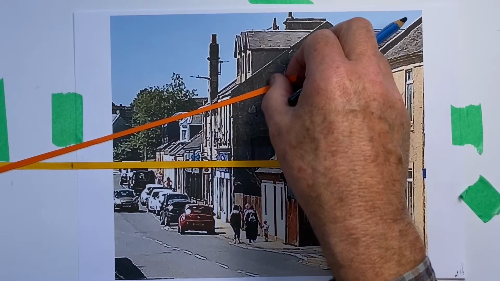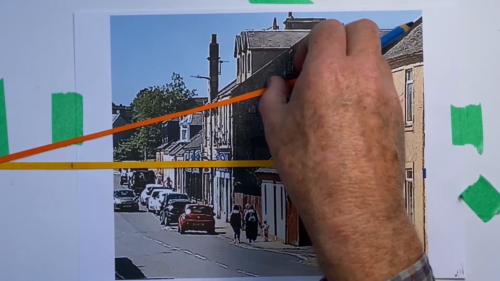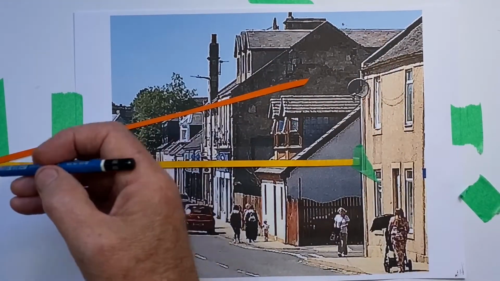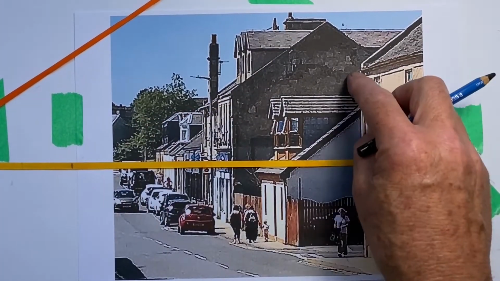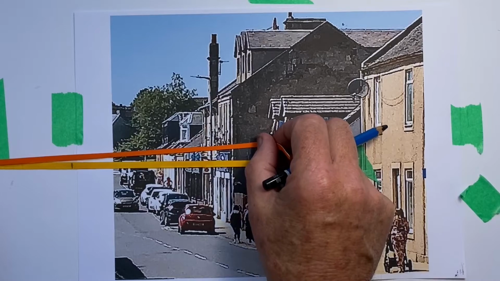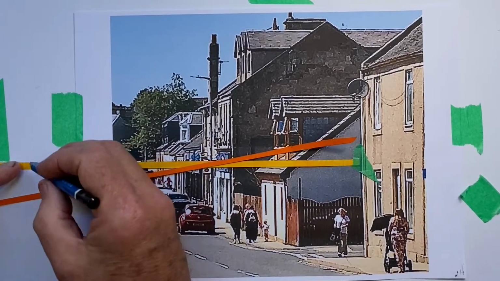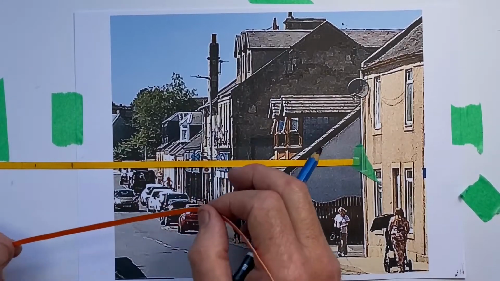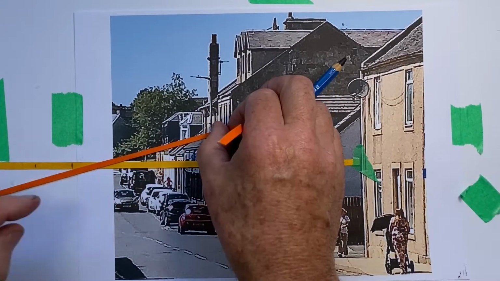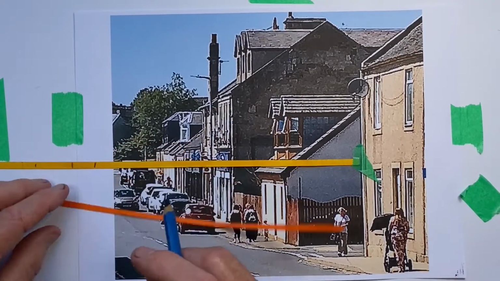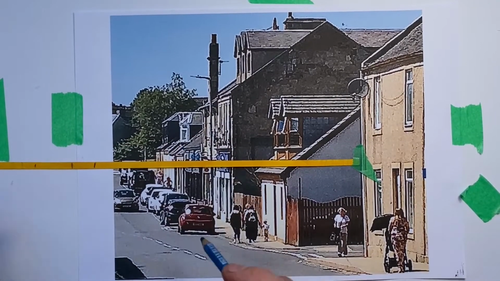For this building here, the vanishing point is just about a centimetre further to the left than this one was. And for this one, it's going to be about here. And when we get to this final building, it's actually got the closest vanishing point of all.